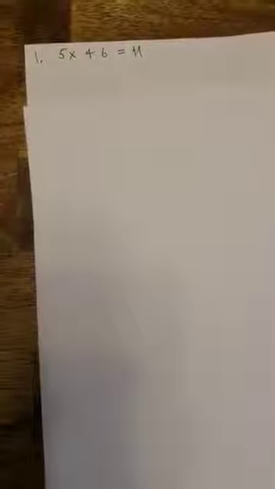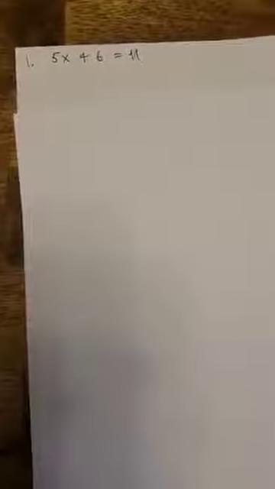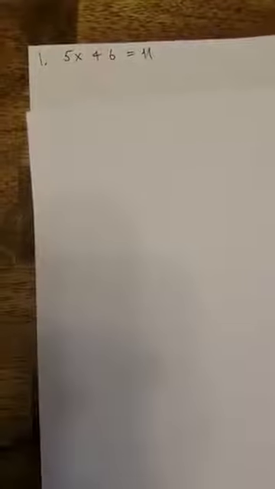M talking, and today I'm going to show you guys how to solve some basic linear equations, both numerically, like solving an equation, and using a graph. Okay, so let's start out with the first example here. Look what we have: 5x plus 6 equals 11.